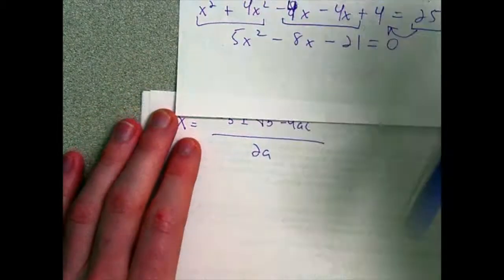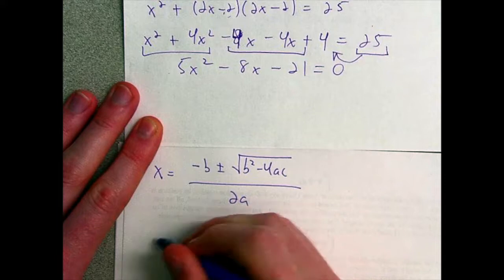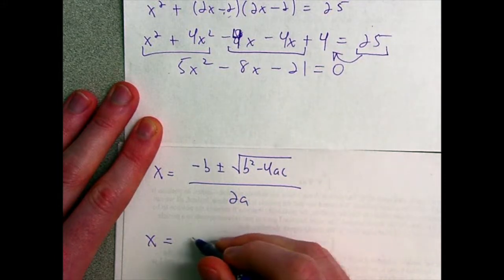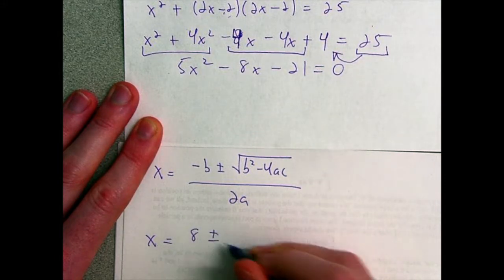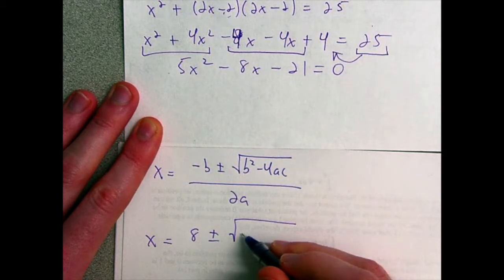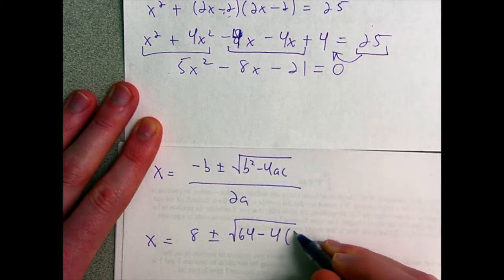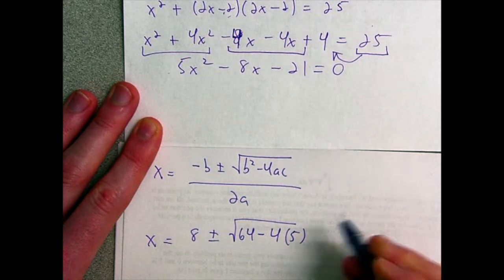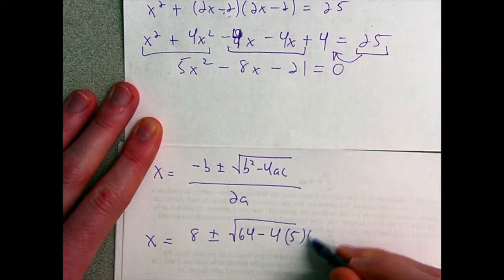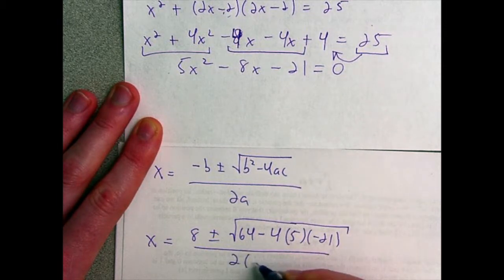So I just have to compare that with my equation here. So I have x equals opposite of b, that's positive 8, plus or minus square root of b squared, that's negative 8 squared, which is 64, minus 4 times a, which is 5, times c, which is negative 21, all over 2a, which is 2 times 5.